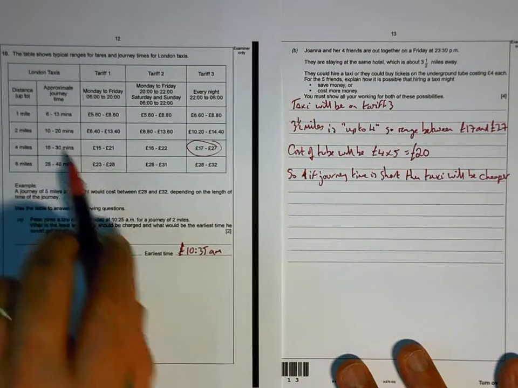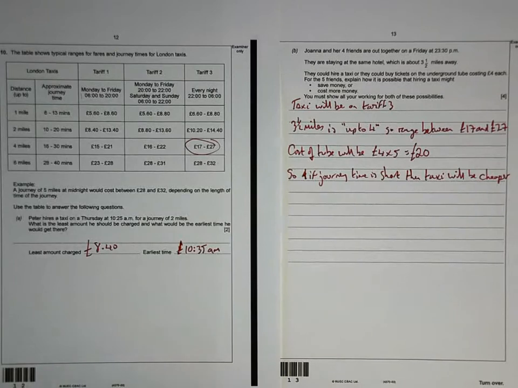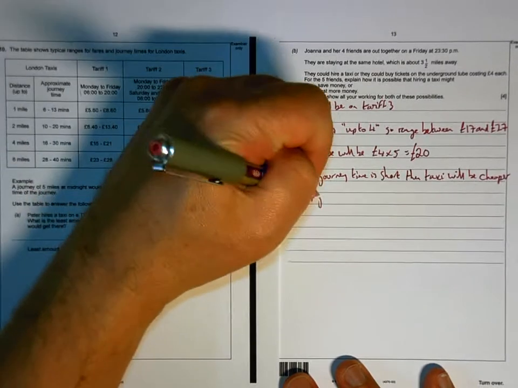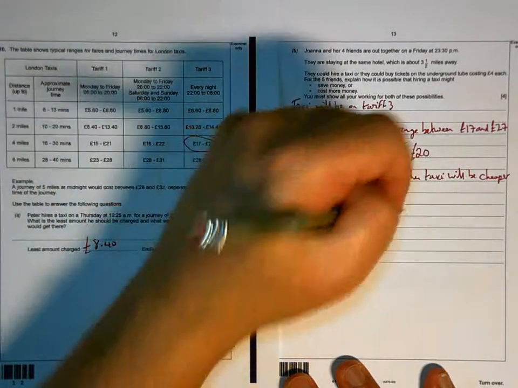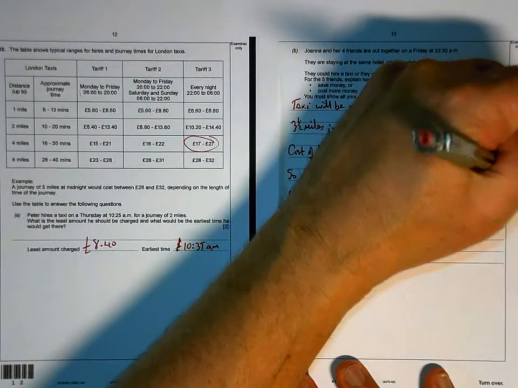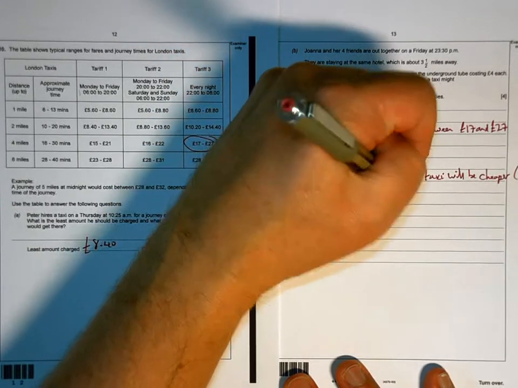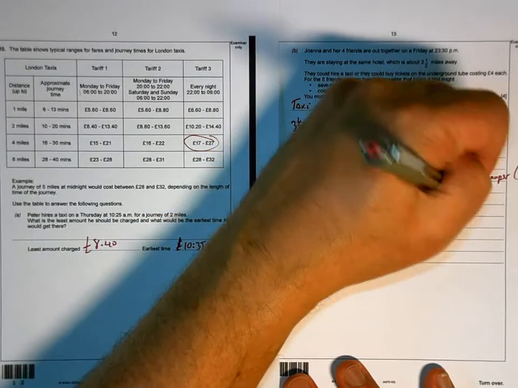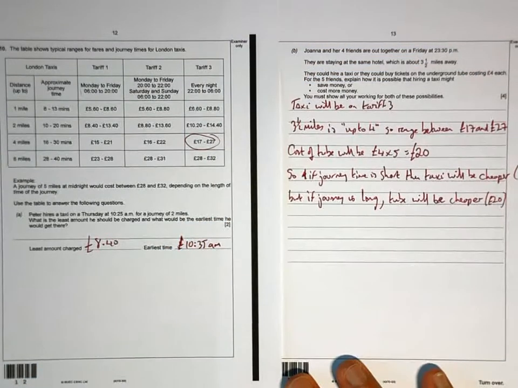But if the journey is long, tube will be cheaper.